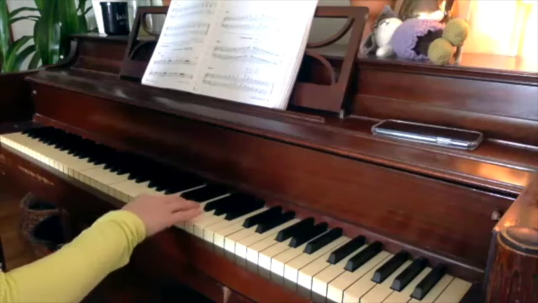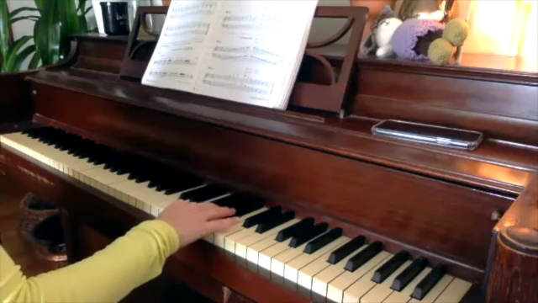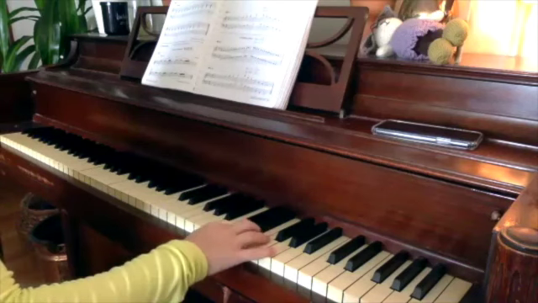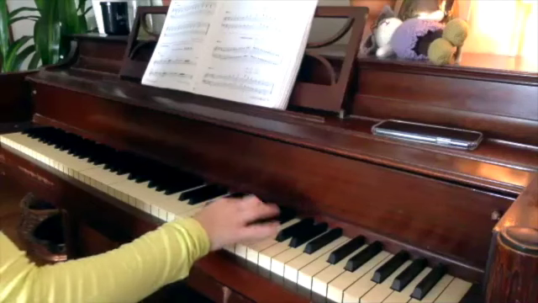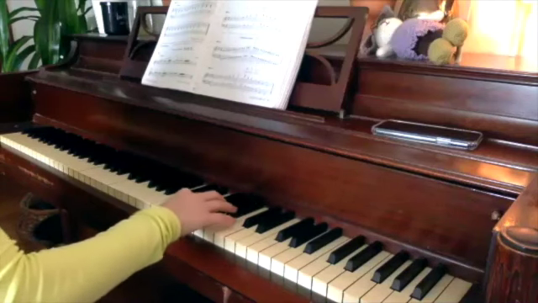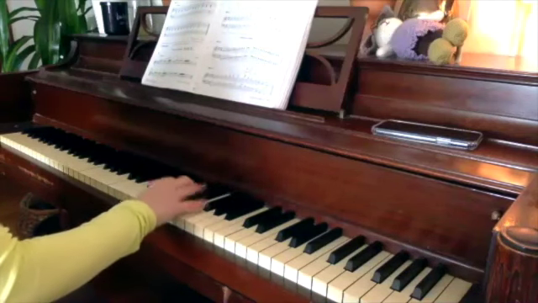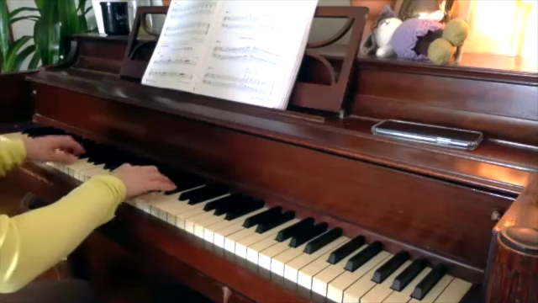1, 2, 3, thumb under. 2, 3, 4, flat, thumb under. 2, 3, 4. 4, 3, 2, 1, 4, flat over. 3, 2, 1, 3 over. 2, 1, 4, flat over. 3, 2, 1.